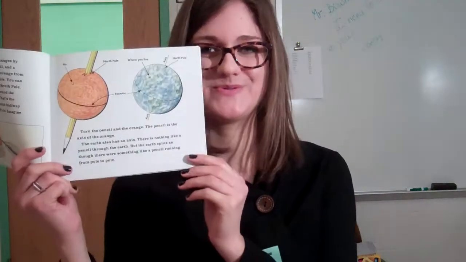Turn the pencil and the orange. The pencil is the axis of the orange. The earth also has an axis. There is nothing like a pencil through the earth, but the earth spins as though there was something like a pencil running from pole to pole.